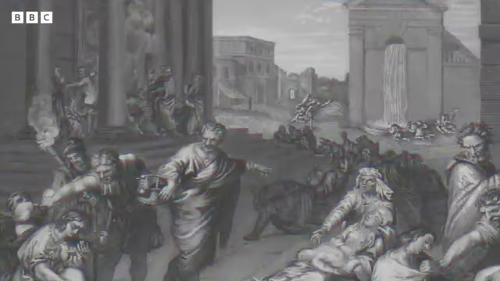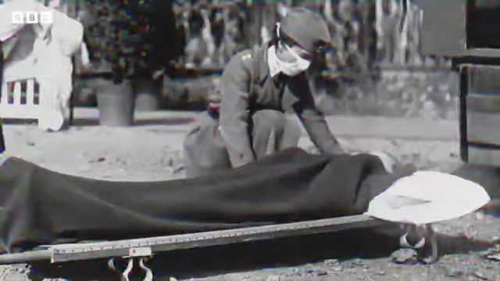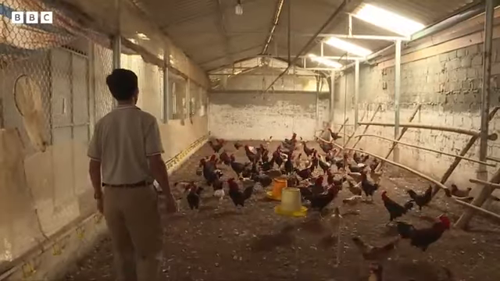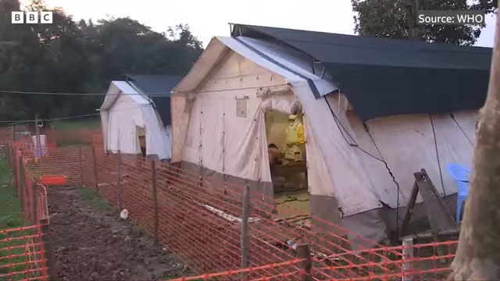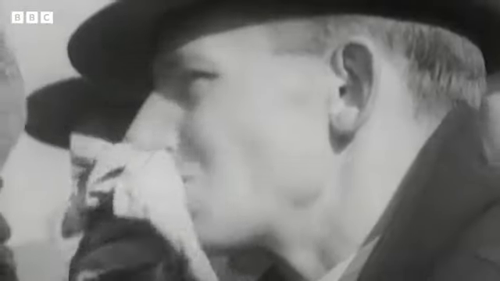Some of the deadliest outbreaks in history began with diseases that jumped from animals to us. It's called a host jump, or a spillover. More than 60% of all human infectious diseases originated this way. Not all of them are serious. Even the common cold is thought to come from animals.